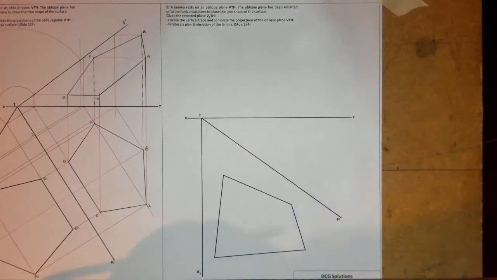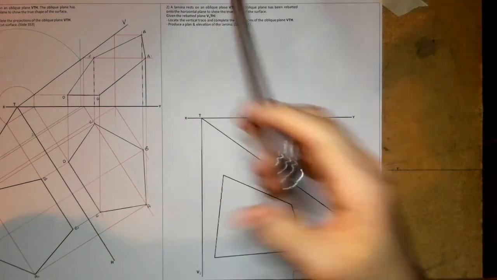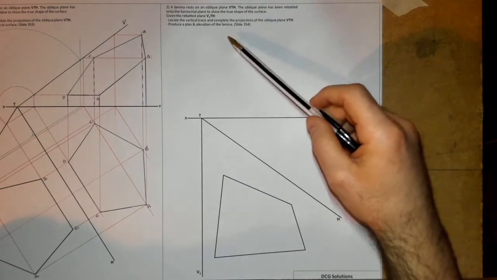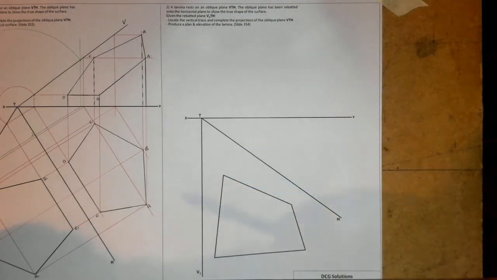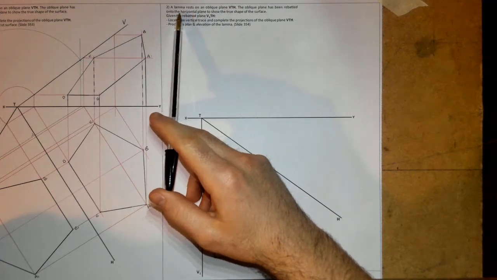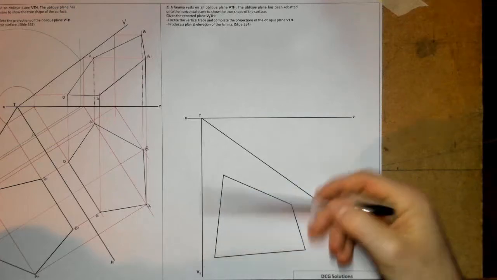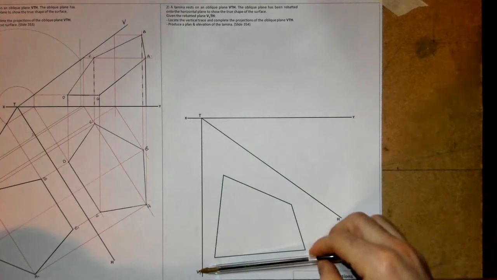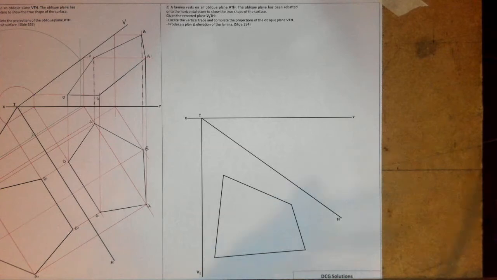Right guys, so part 2 on this page again. We can see here it says a lamina rests on the oblique plane VTH. The oblique plane has been rebatted onto the horizontal plane to show the true shape of the surface. So we see this surface here, kind of 4-pointed surface. We're given the rebatted plane V1TH. We haven't got the V up here, the vertical trace, but we can see the rebatted vertical trace, when it has been brought down in plane, showing the true shape of this cut surface here, or the lamina that's resting on it. They're saying it's a lamina this time.